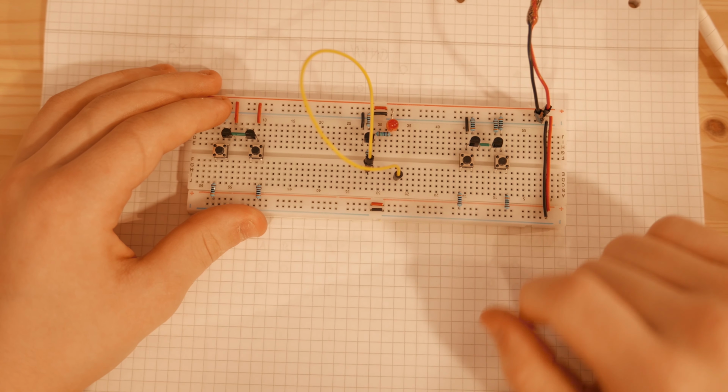And when the input receives no current, then the transistor is off, and current cannot flow through the LED. So we just use this to receive signals, really. But this is another way of writing a circuit, which doesn't involve batteries, so it's a lot easier to read, it's a lot less clutter.